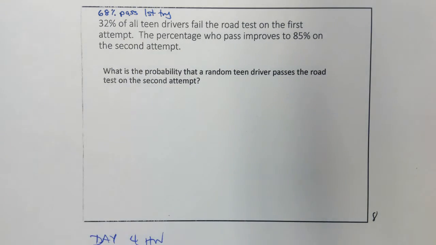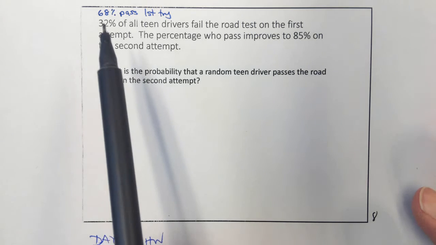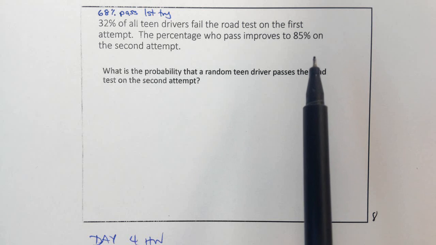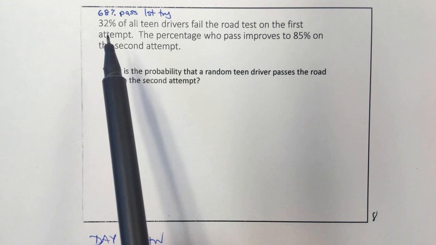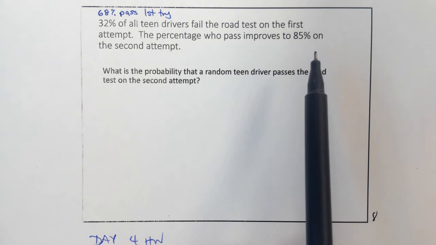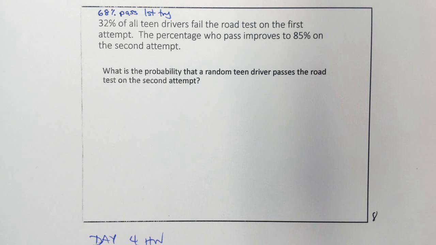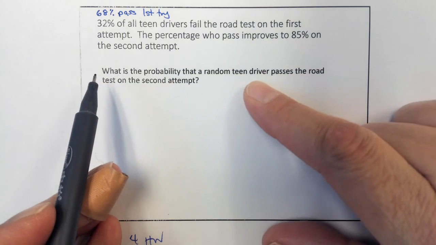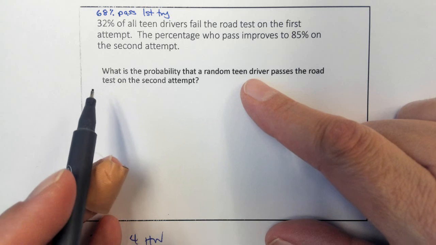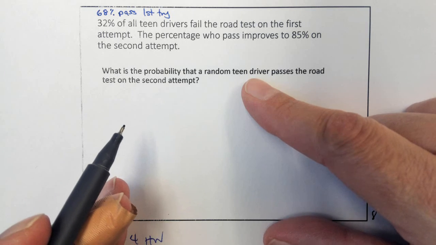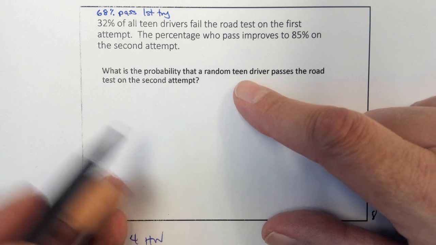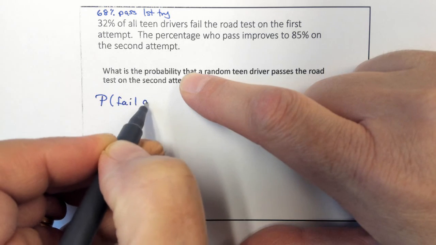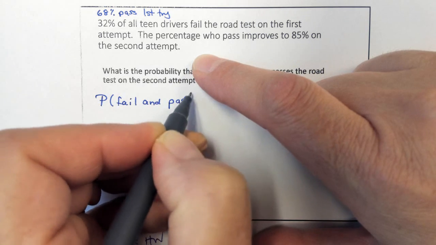second attempt. So the probability of passing on the first attempt and the probability of passing on the second attempt are not independent, because passing or failing on the first try changes the probability of the second try. The probability is not the same. What is the probability that a random teen driver passes the road test on the second attempt? Which means we took the test and failed it, and we took the test again and passed. So that's the probability of failing the first try and passing on the second try.